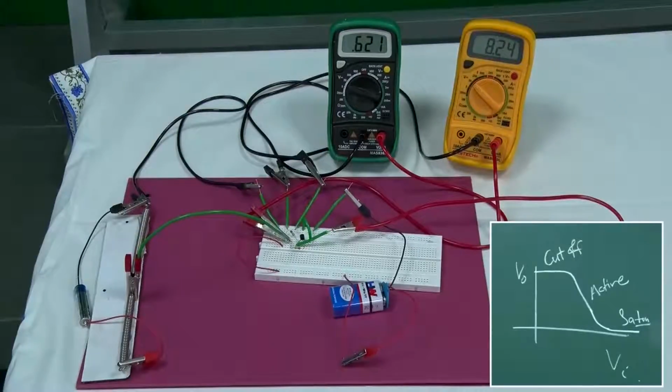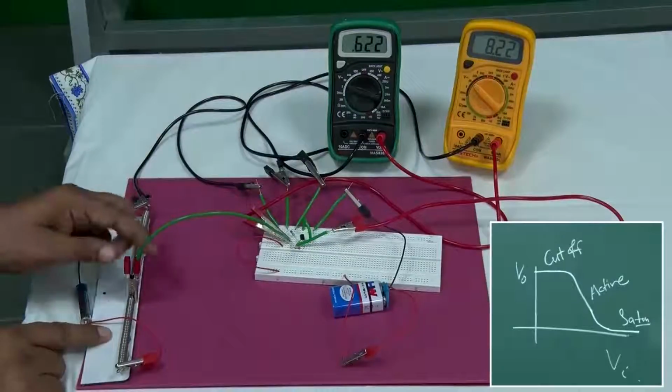So, what reaches the base will be a small fraction of the voltage, 0.2, 0.3, 0.15 type volts. But the input voltage that I am supplying from my battery, from this potential divider that I had made, is 0.620 at this time, and the collector voltage is 8.26. So, it is going down, it is going down. Now we are reaching that active region.